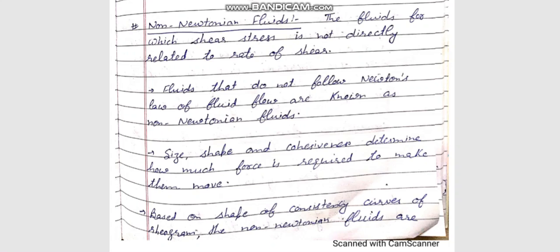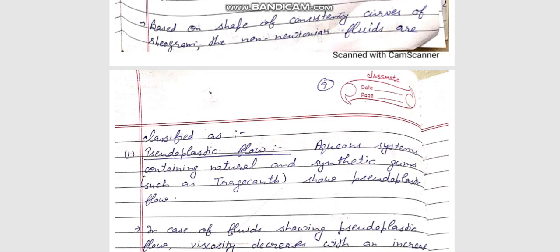The consistency curves plotted between the shear stress and the rate of shear in the case of non-Newtonian fluids are called rheograms, and non-Newtonian fluids are classified on the basis of rheogram into three categories. First, we are going to discuss pseudoplastic flow.